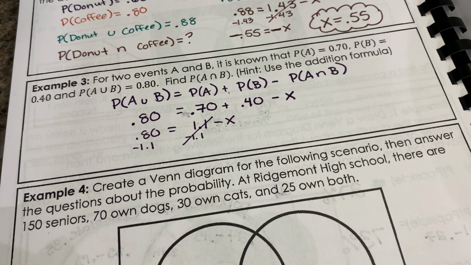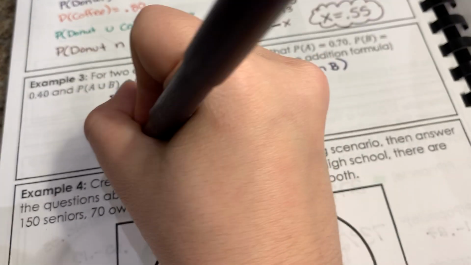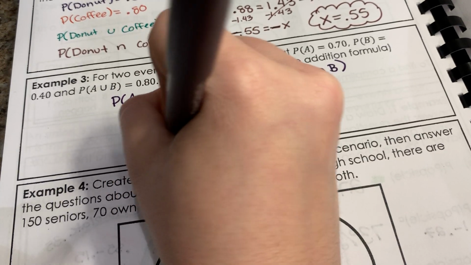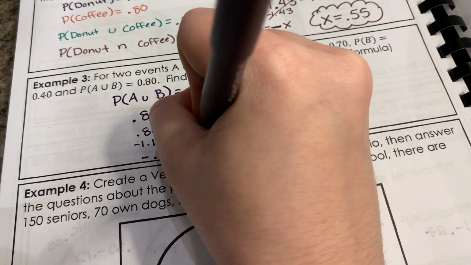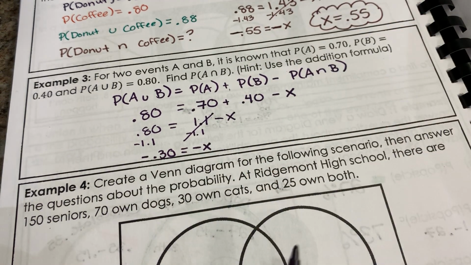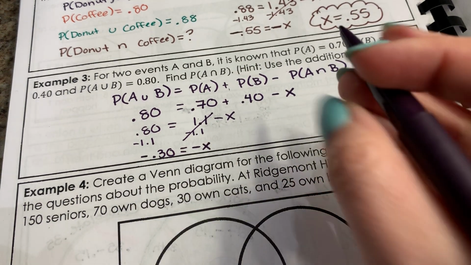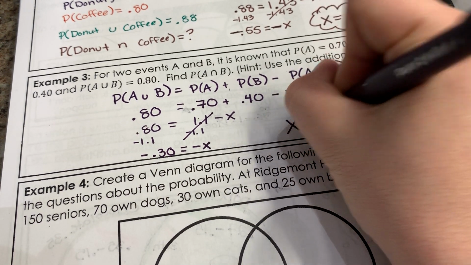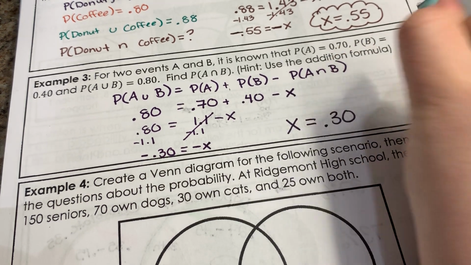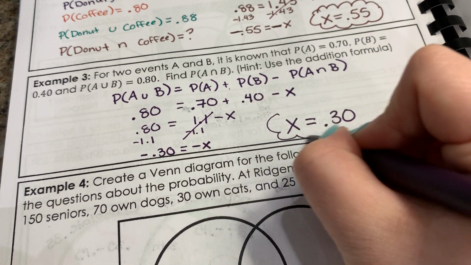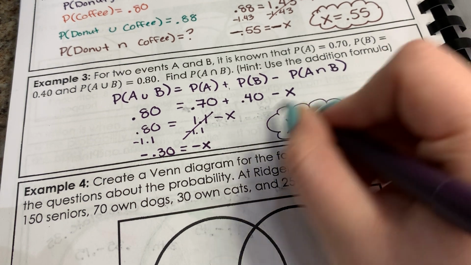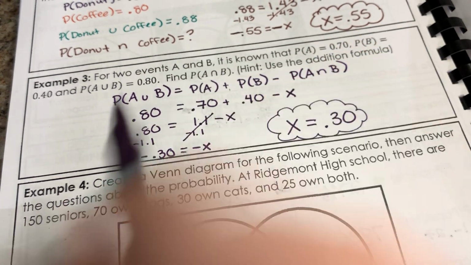So we do 0.8 minus 1.1, and we get negative 0.30 equals negative X. Like we said above, that doesn't make any sense, but since there's a negative on both sides, it cancels out, and we just get 0.30. That means, once again, that 30% do A and B.